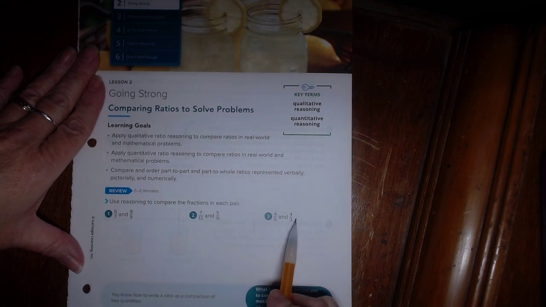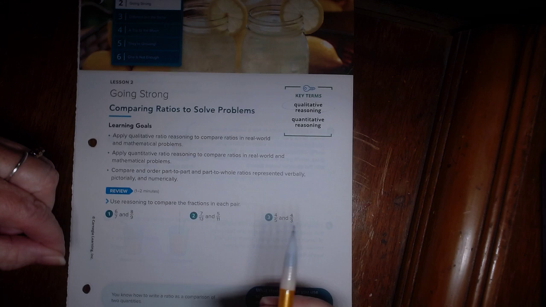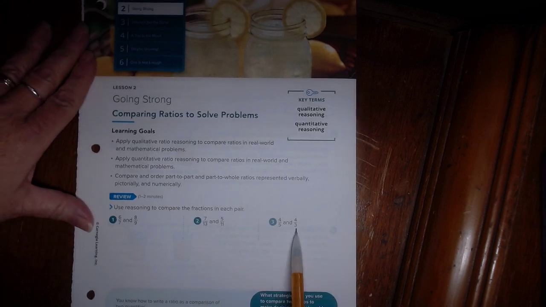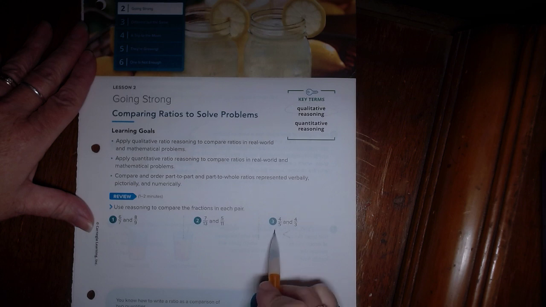So if we have 4/5 and 4/3, and we need to tell which is greater using qualitative reasoning, without numerically figuring anything out, I can look at this and I know that 4/3 is greater than 1 whole. So 4/5 is less than 1 whole. So I automatically know that 4/5 is less than 4/3.